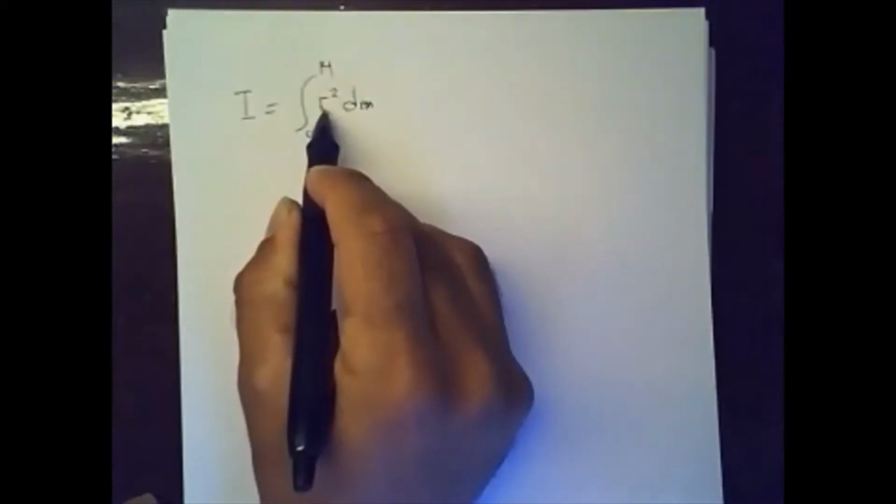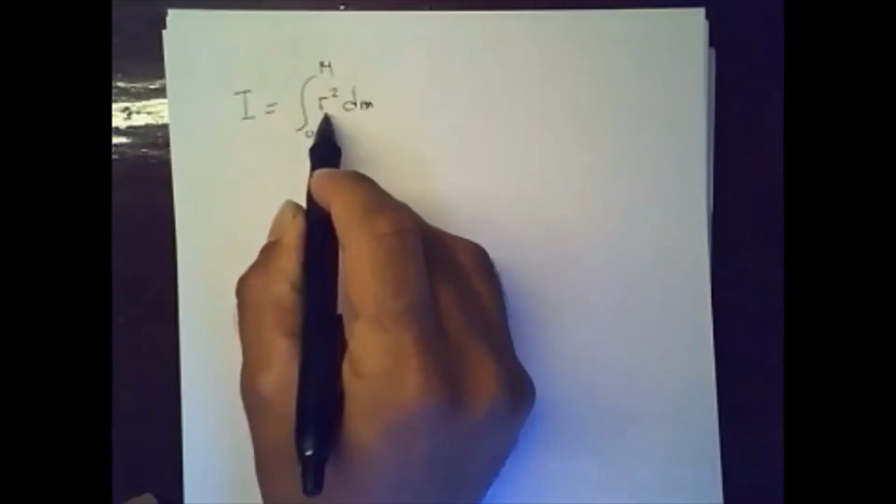What I would like to do is a quick derivation of the moment of inertia and why it actually shows up. As you remember, the moment of inertia is equal to the integral of r squared dm, from 0 to m. And r is measured about an axis, so r here is the radius.